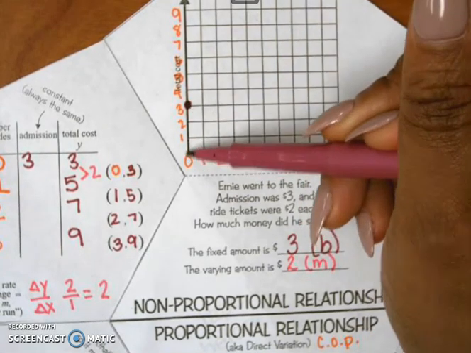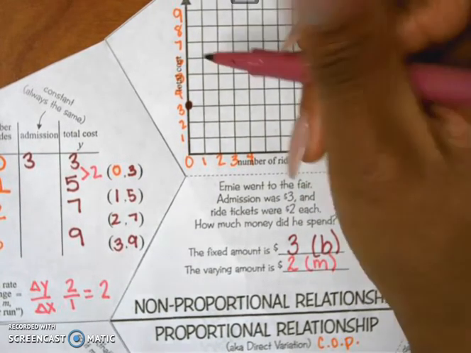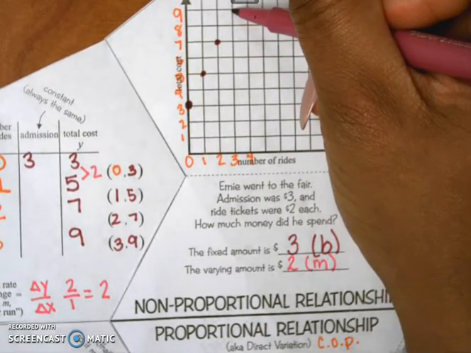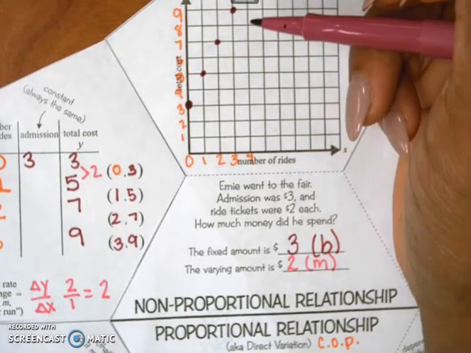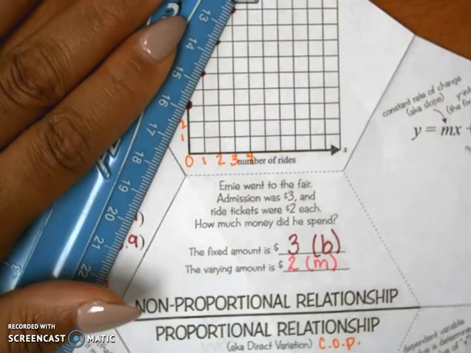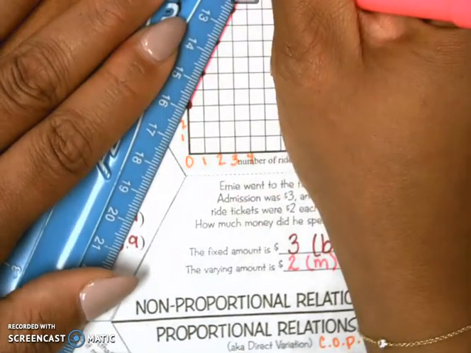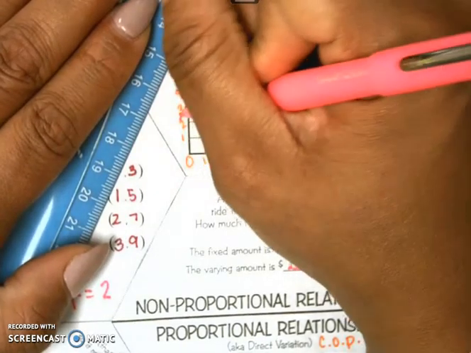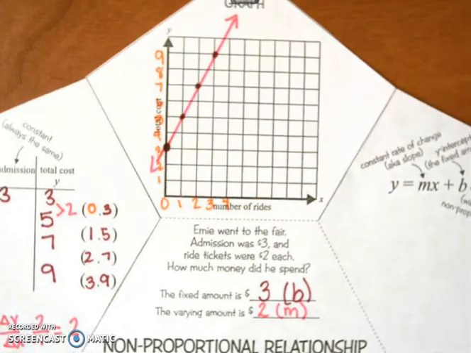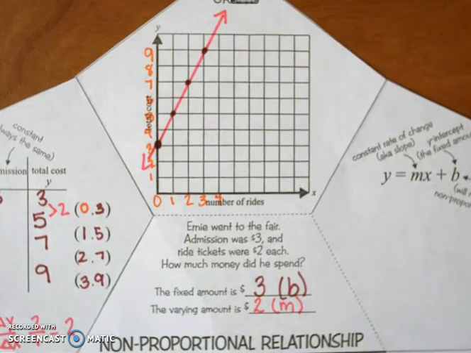So when my X is 0, my Y has a value. 1 ride, $5. 2 rides, $7. 3 rides, $9, and so on. And if I draw my line, we'll notice that it does not go through the origin, so therefore it is non-proportional.